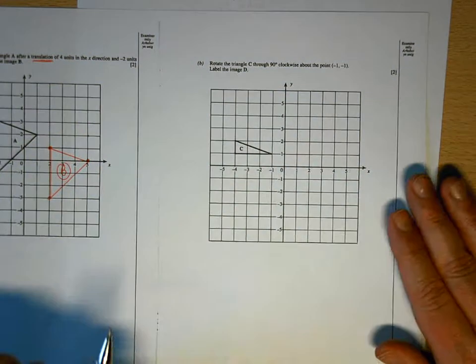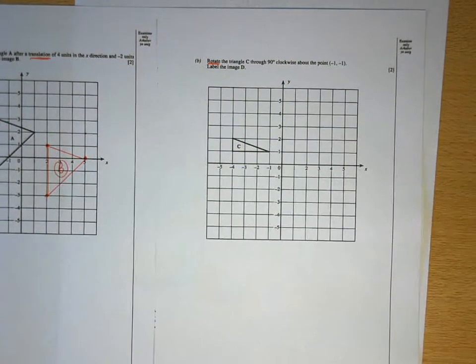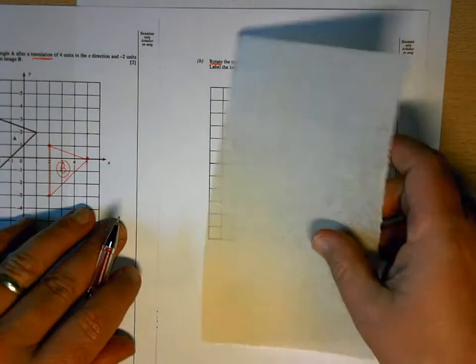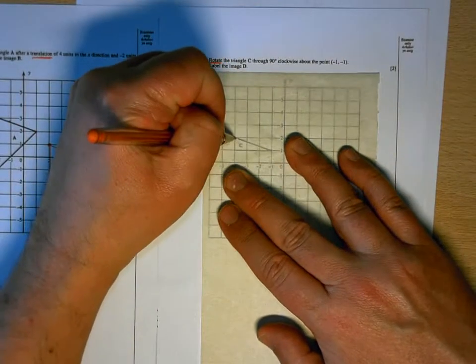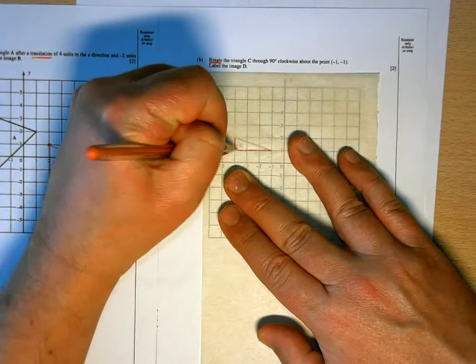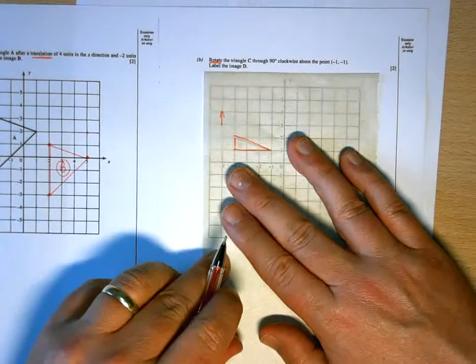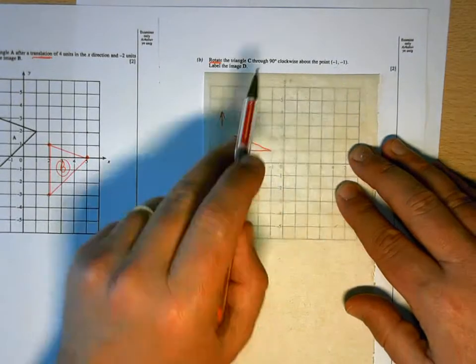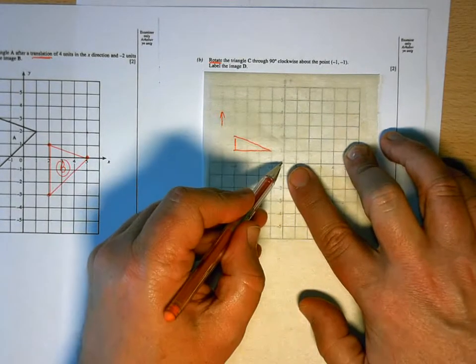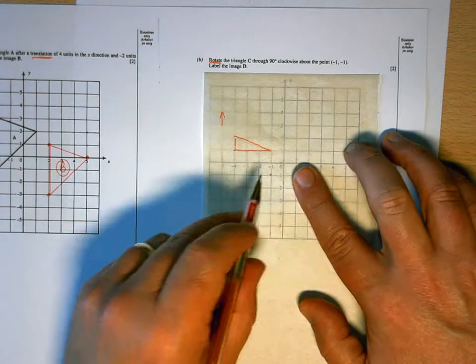This one, rotating. Get your tracing paper. Cover the grid. Where are we rotating? Here's the shape that we have to rotate. There's my little arrow. Okay, this time the turn is about the point -1, -1. -1, -1 is there. So that's where I'm going to spin it.